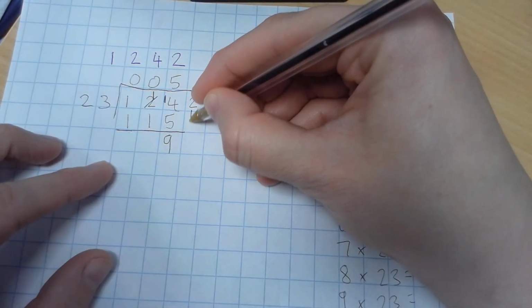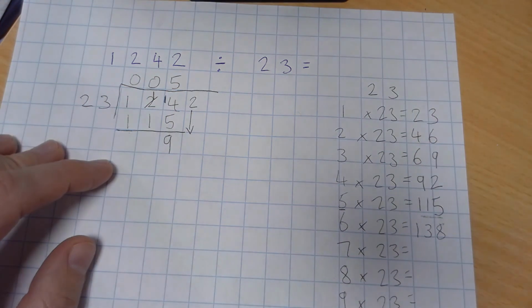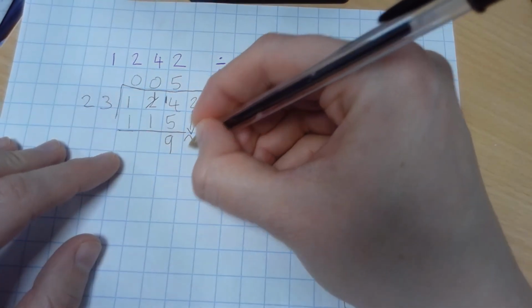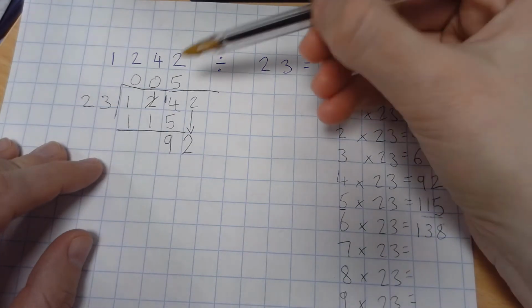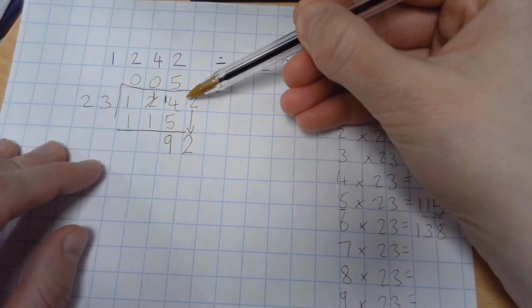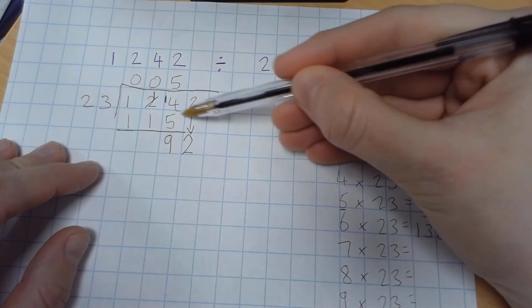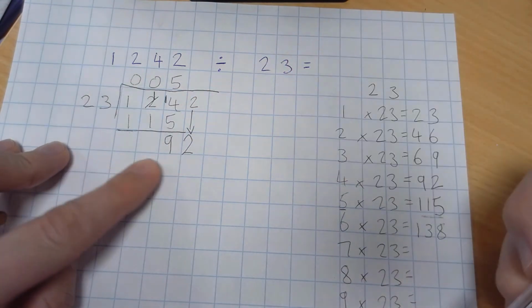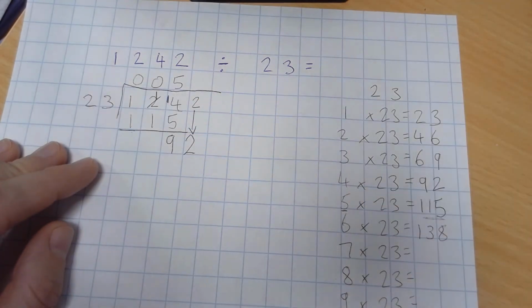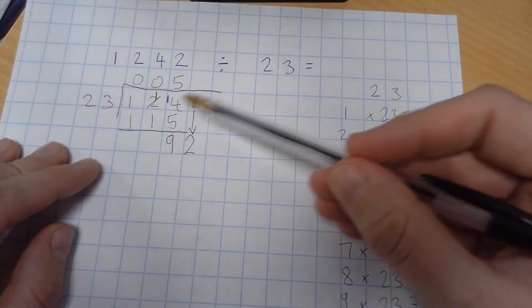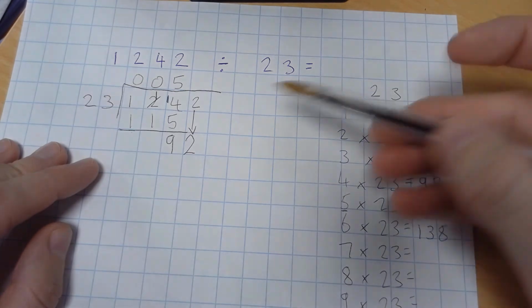So now we need to look at our ones. So I'm going to bring that 1 digit down, and I'm going to put it next to our remainder of 9 before. This is how it's different from short division. With short division, you bring the remainder across to the digit. But with this one, when we're doing long division, we bring the digit down next to the remainder. It just gives us a bit more room to work, and it lets us work out the remainder nice and accurately.